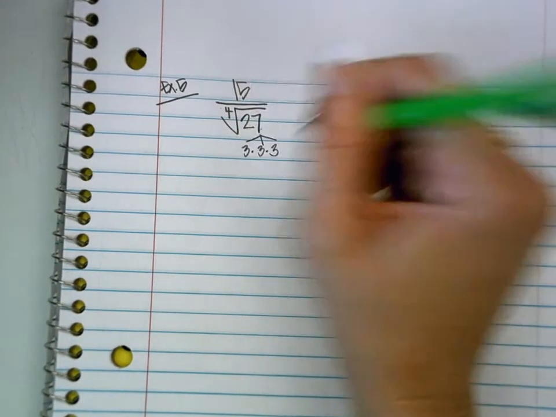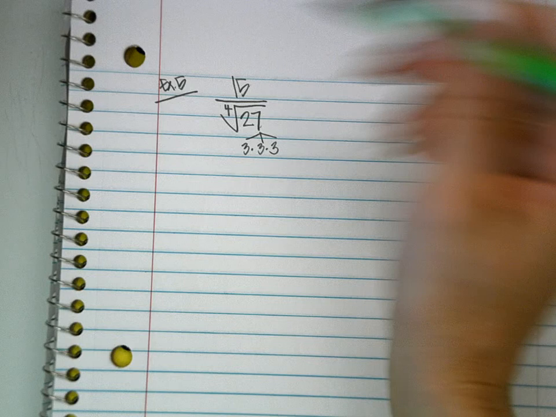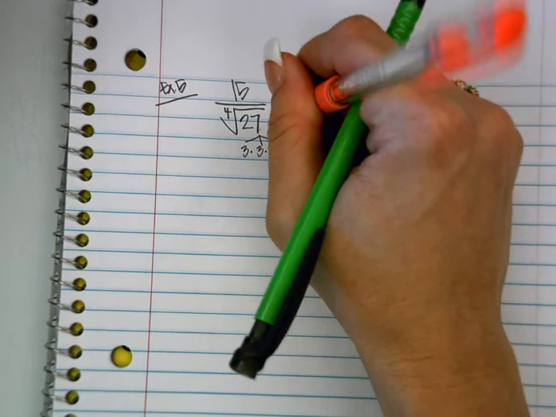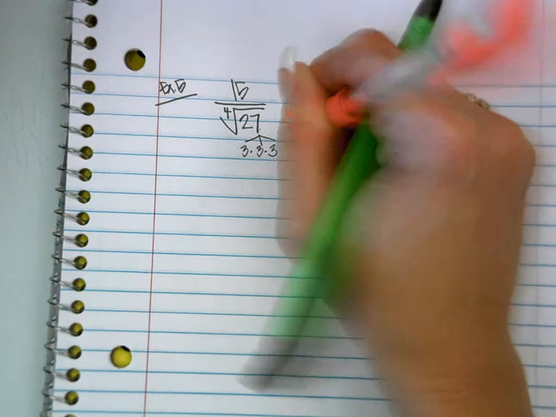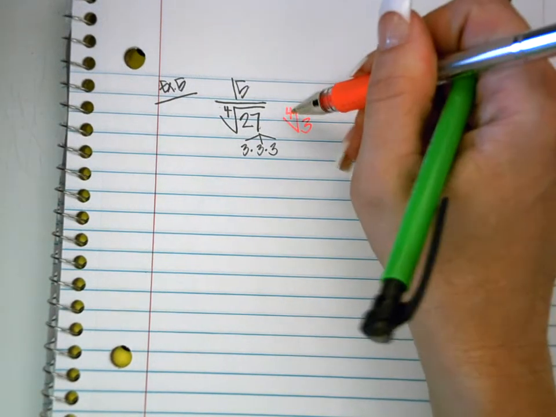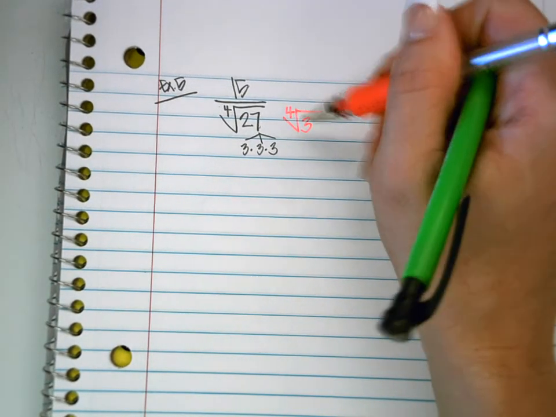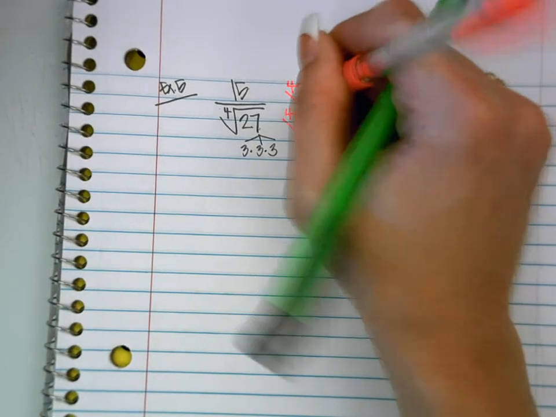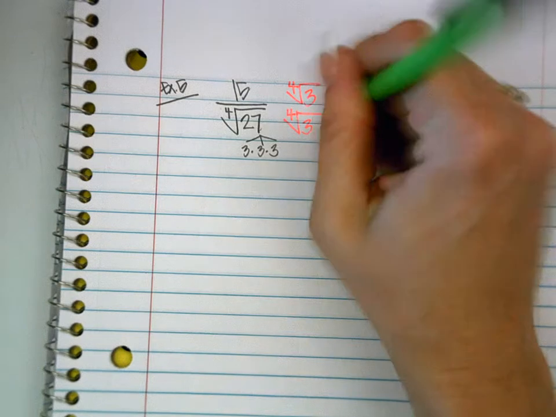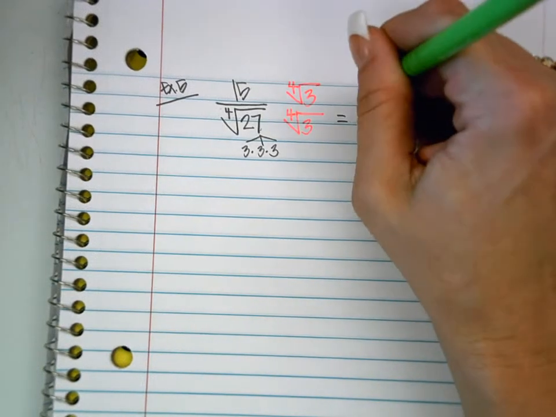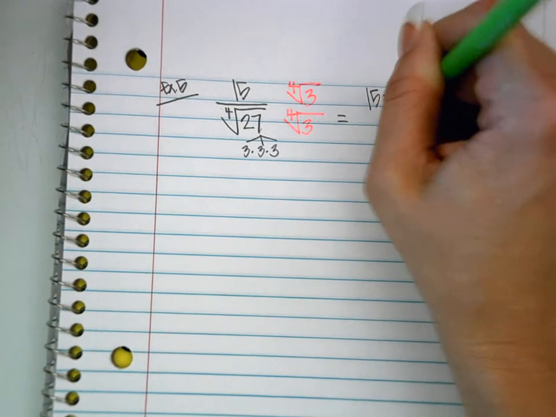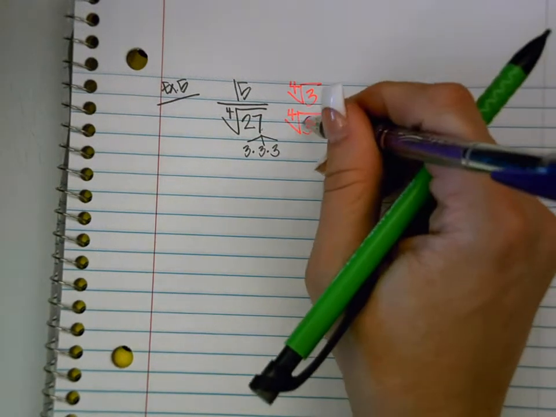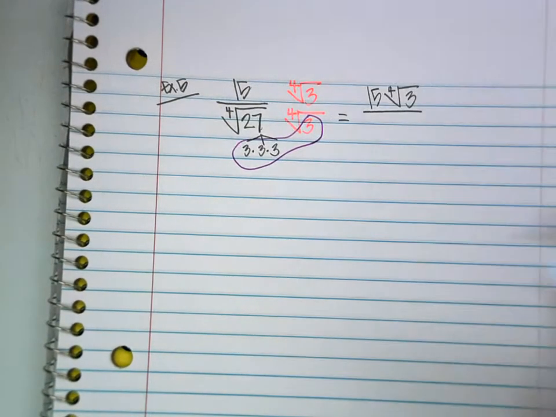How many identical things do I have to get rid of the radical? 4. So what do you think I actually have to multiply by? 4th root of 3. You still have to have that same number in the handle, but I only need one more here. Multiply by the same thing in the numerator. Then, go ahead and multiply together in the top. So 15, 4th root of 3, over what? 3. 1, 2, 3, 4 of them. So I can take out a whole 3.